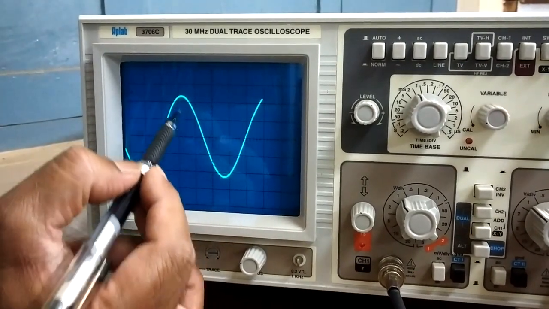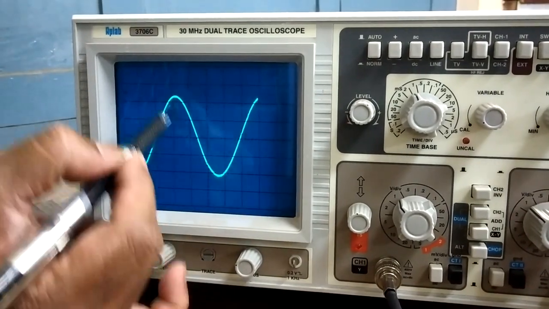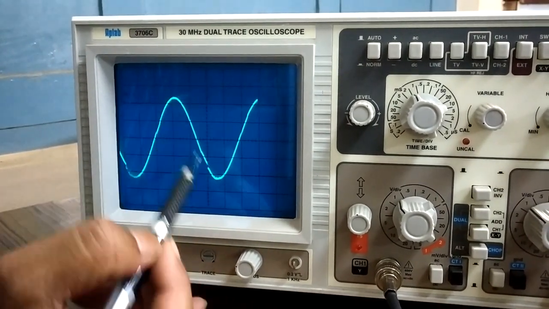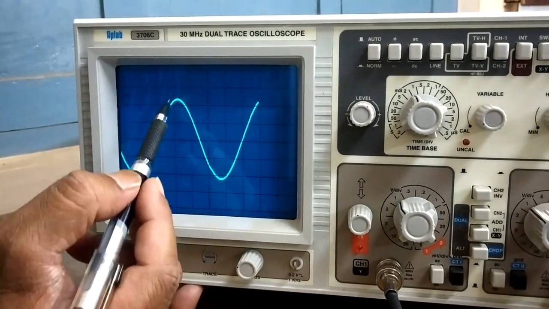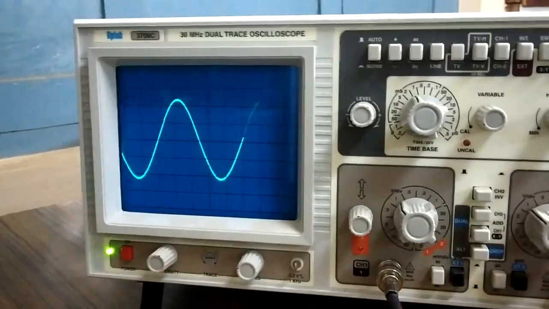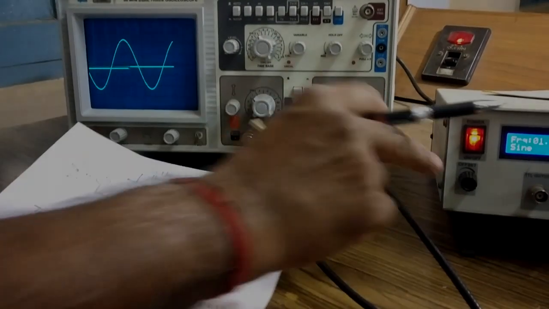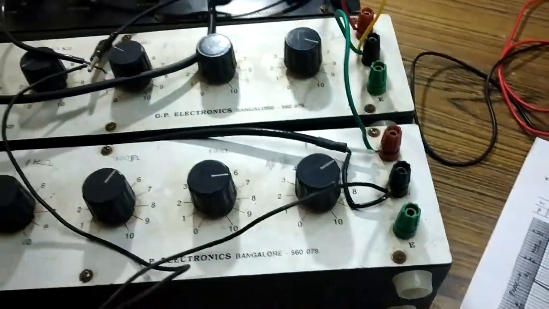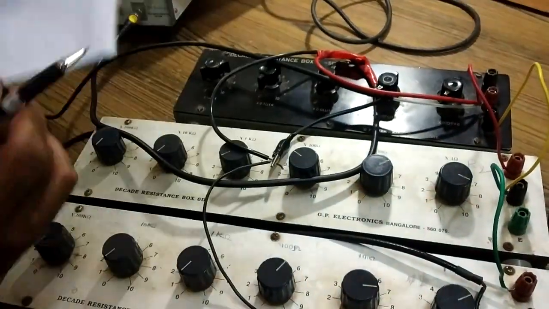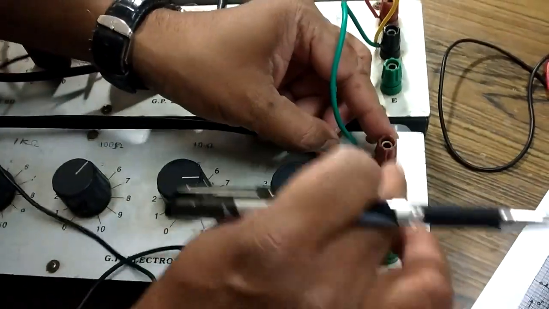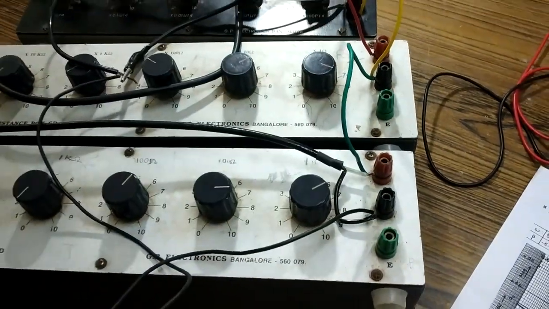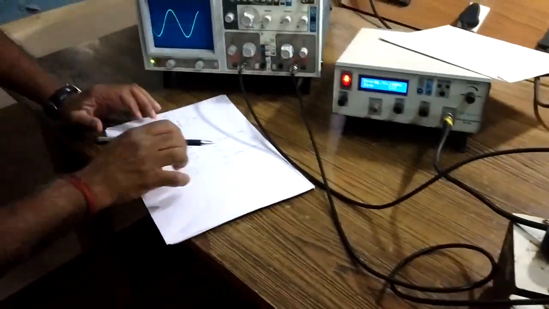For the experimental purpose, the amplitude of the input should be kept constant. Here the peak to peak amplitude is a total of 4 volts. From the reference it is plus 2 and minus 2, so total V peak to peak is 4 volts. In order to observe the output, we need to connect a CRO. So the second channel of the CRO, that respective probe, should be connected across R2. It is connected between the 2 points of R2. So now let's see how the output comes.